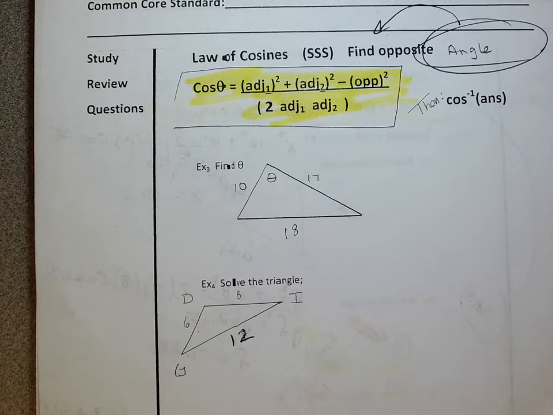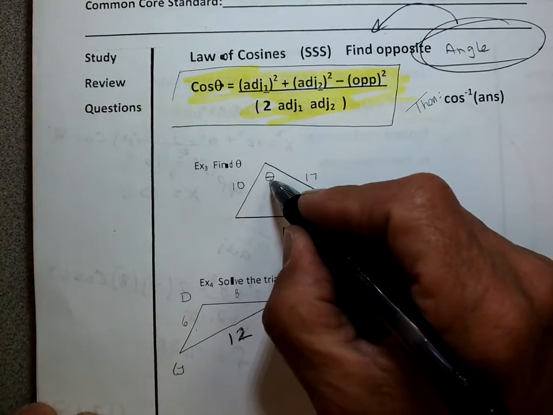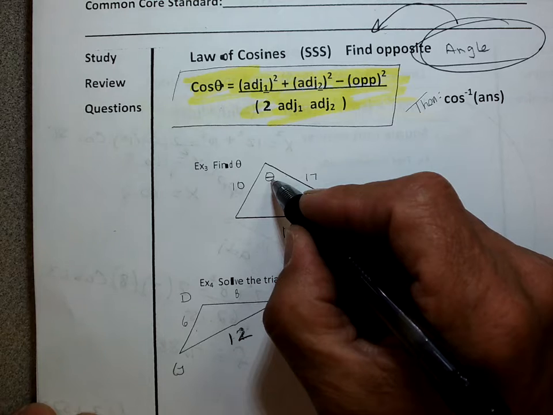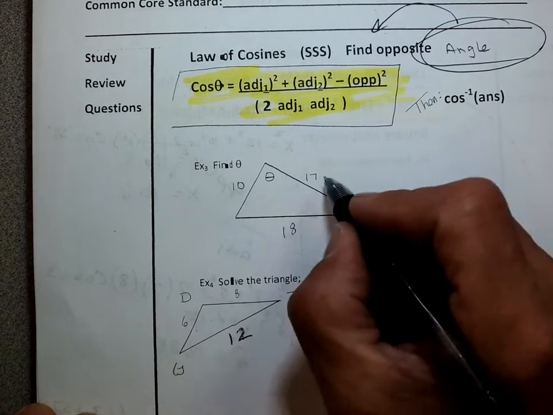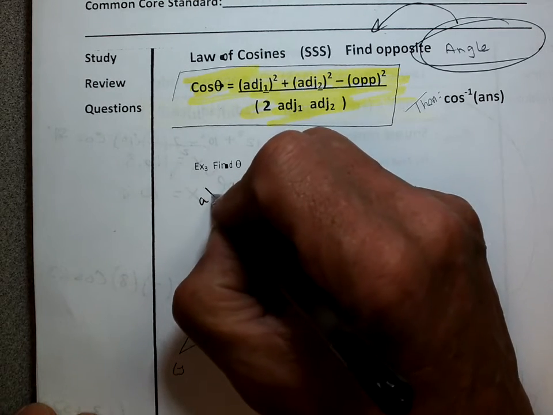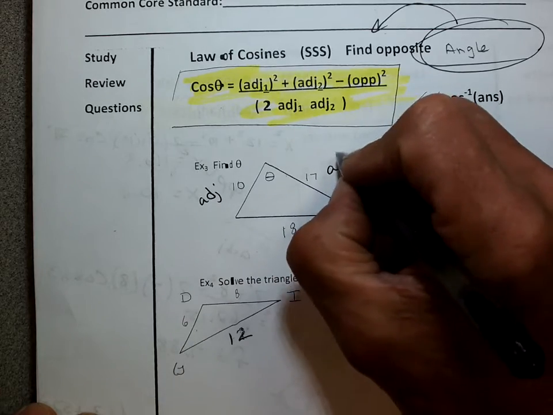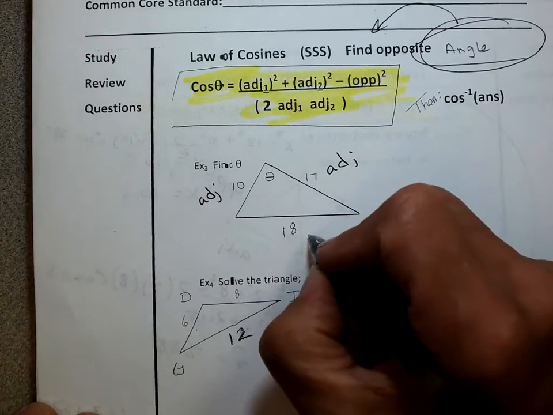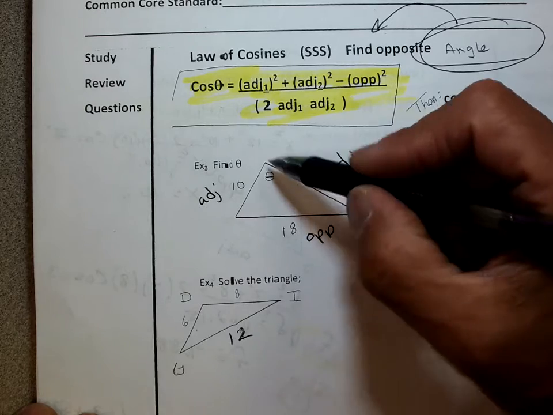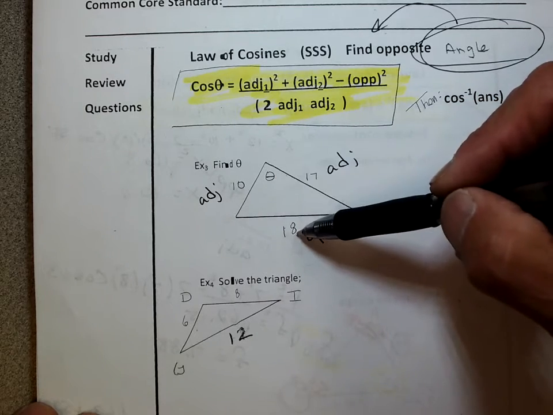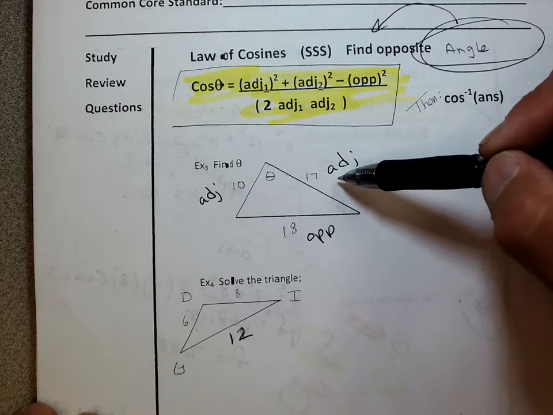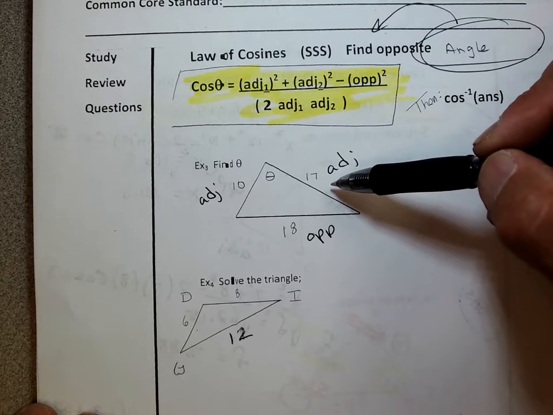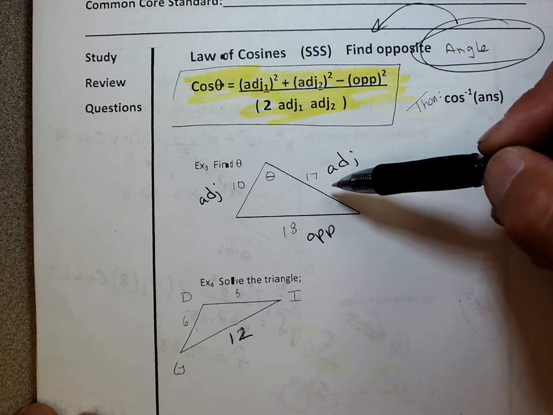So the first thing you have to do is figure out which angle you want to choose. So on this one, here's theta. So once this is my angle, I'm gonna label or name my sides. These two would be my adjacents, right? Because they're next to it. And the 18 is my opposite, right? So if I'm going to theta, that's my opposite, and these are my two adjacents. There's no hypotenuse, so there's no Pythagorean theorem, right? It's not a right triangle.